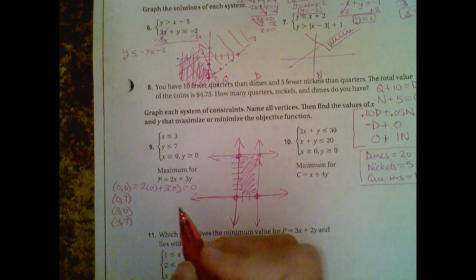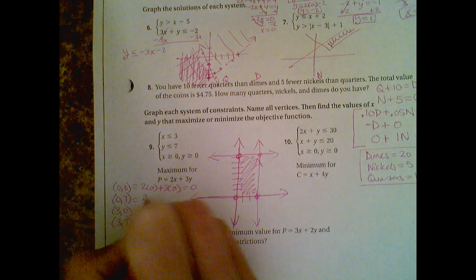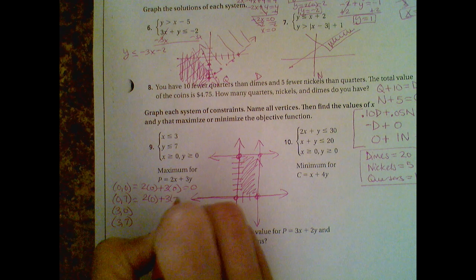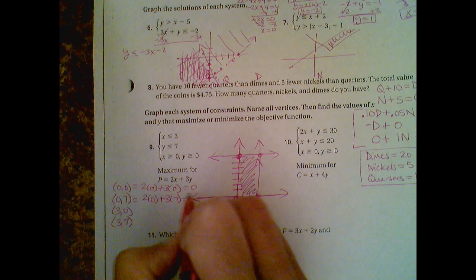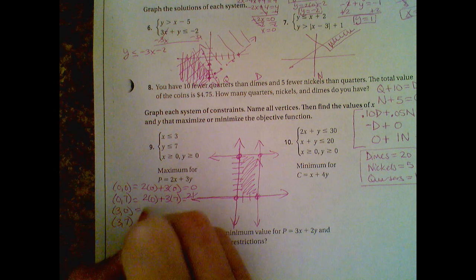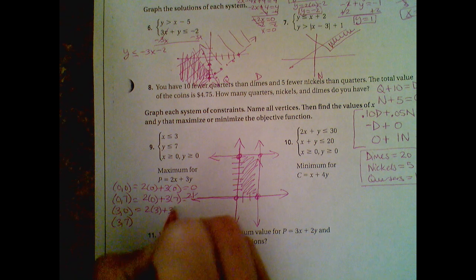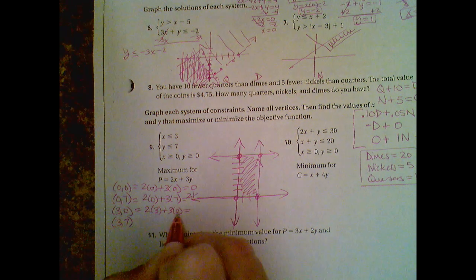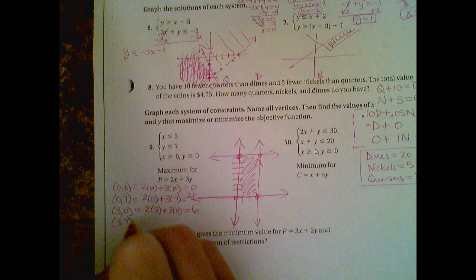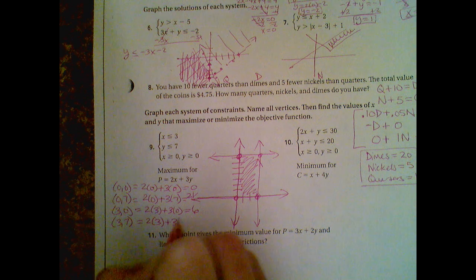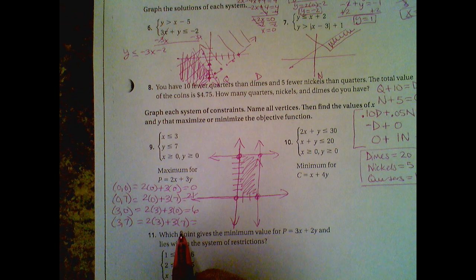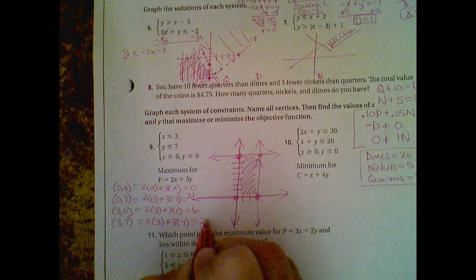So the first one we get 0. And then we get 0 plus 21 is 21. We get 6 plus 0 is 6. And we get 6 plus 21 is then 27.